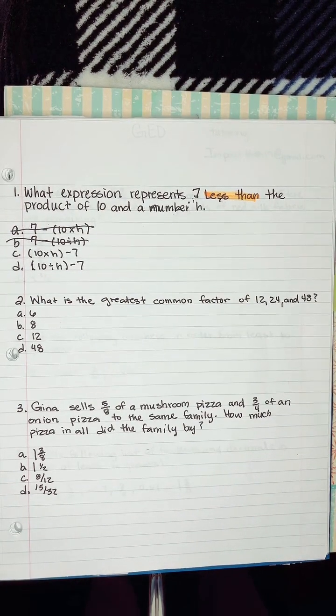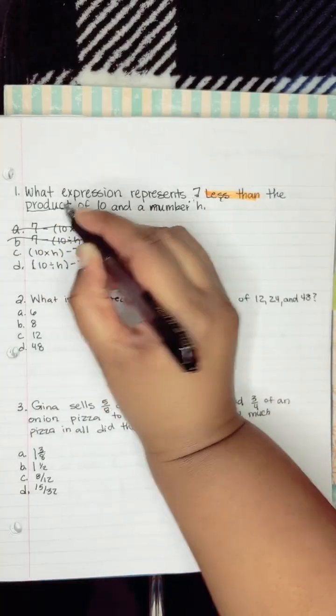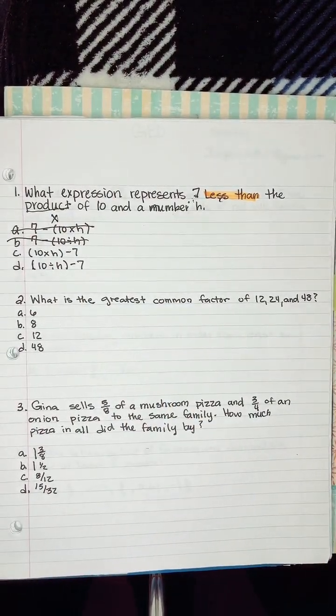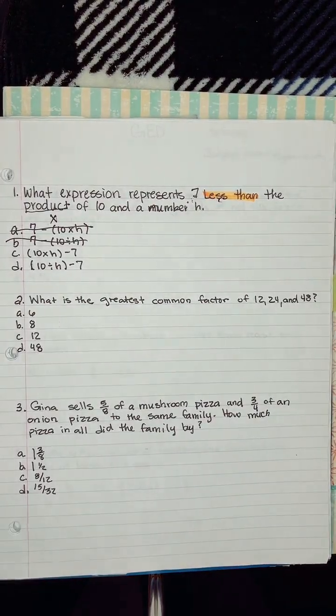Okay, then another key word here, product, right? Product means times.